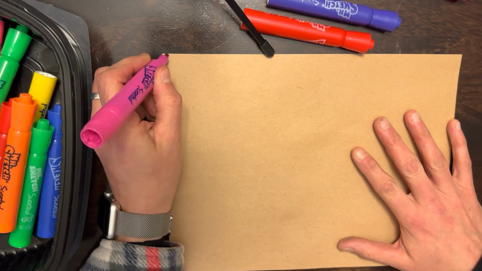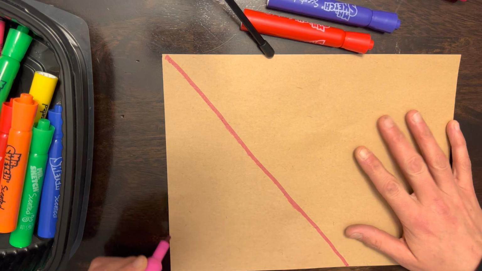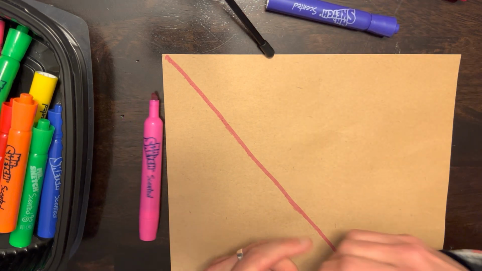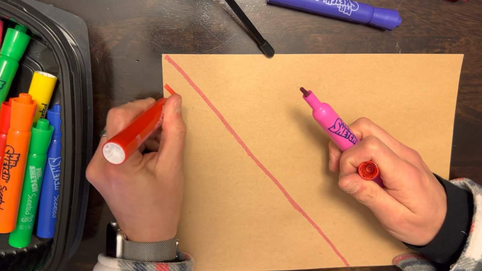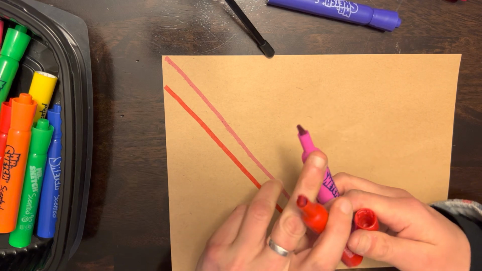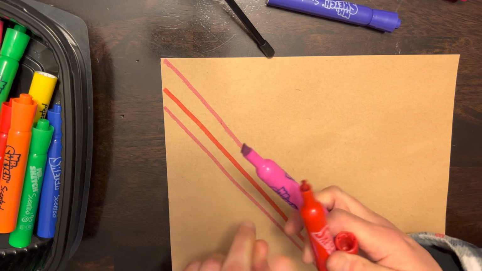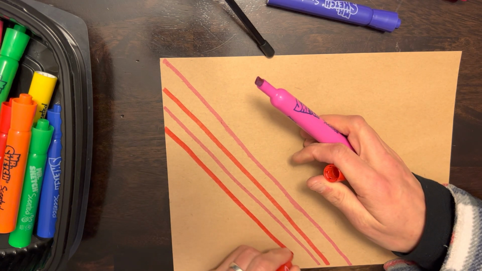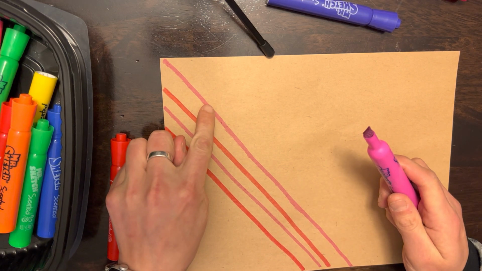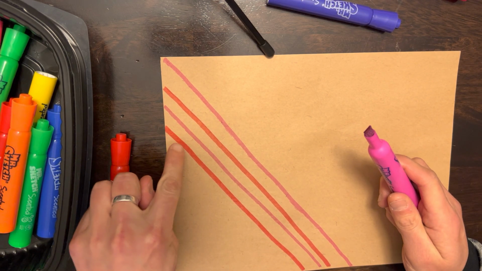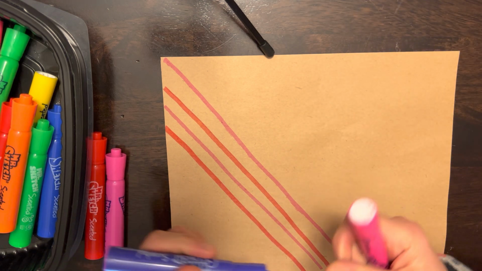Think about the different kinds of lines we learned this year. This is a diagonal line, and I could choose two colors. So I'm going to use magenta and then red. Magenta and then red. And now I have a pattern because it repeats. Magenta, red, magenta, red.